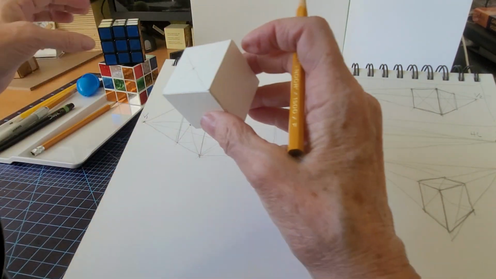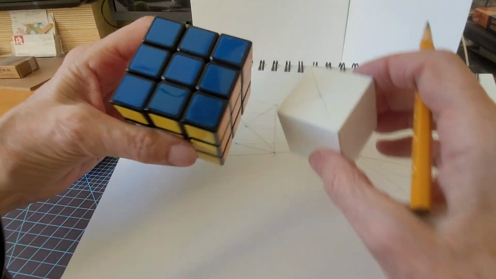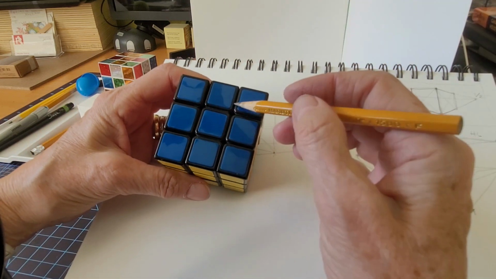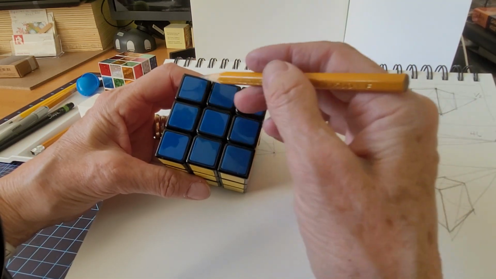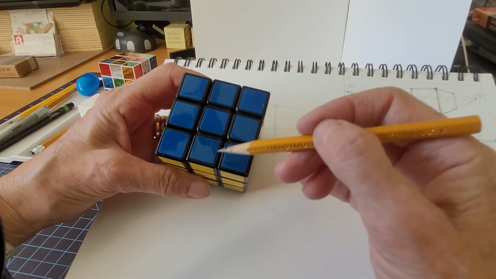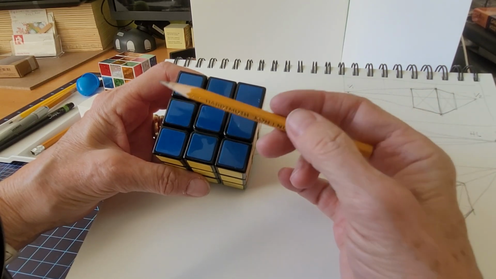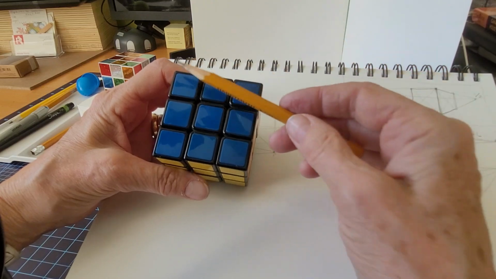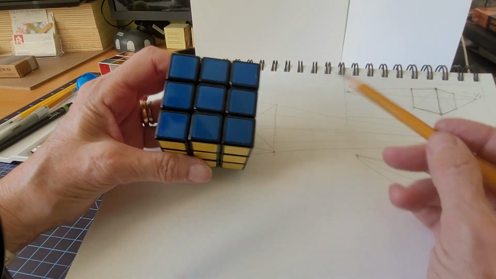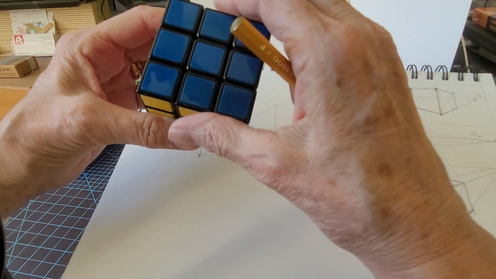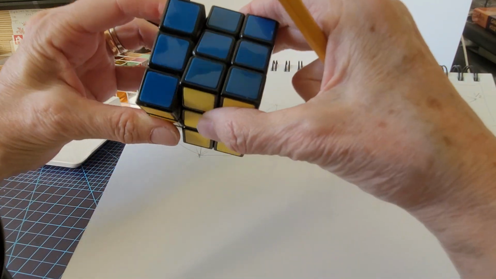Now when I go to the Rubik's Cube, you can see that the center is a little square, and there are three rows and three columns of similar identical squares. But because it's 3D, it's little cubes here. They show and they're connected, and they could be moved.